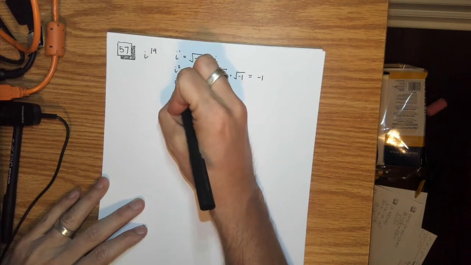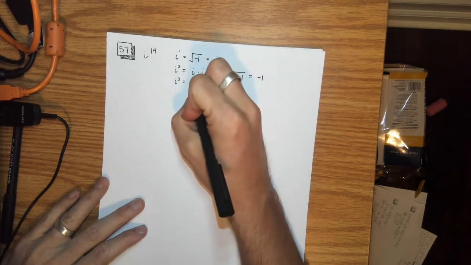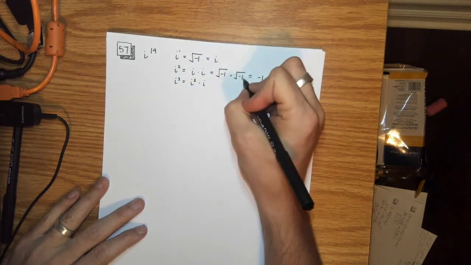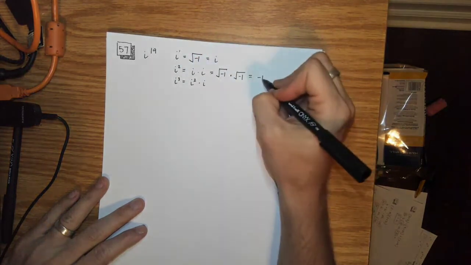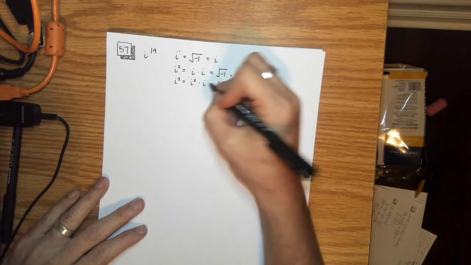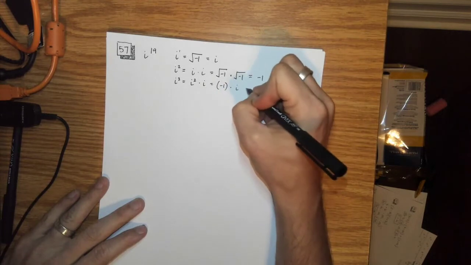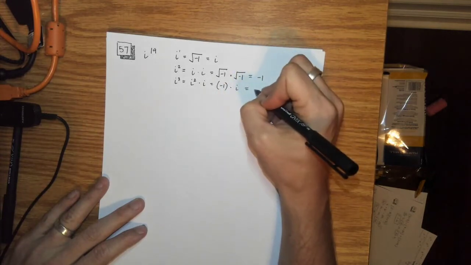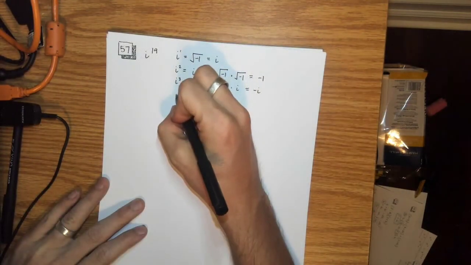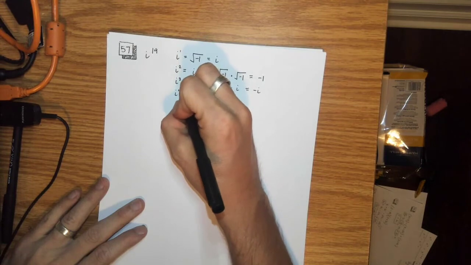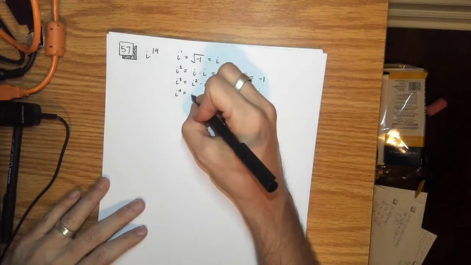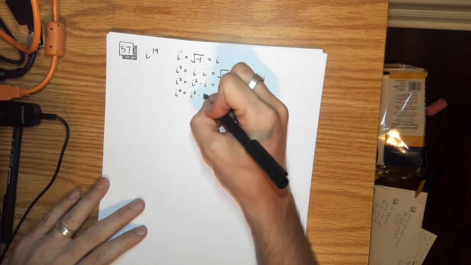Now, i to the 3rd would be like having i squared times i. We've already determined i squared equals -1, so this equals -1 times i, which just gives us -i. Then we get i to the 4th, which is like i squared times i squared.